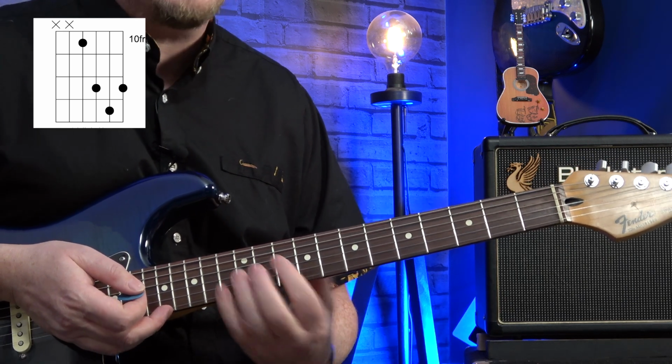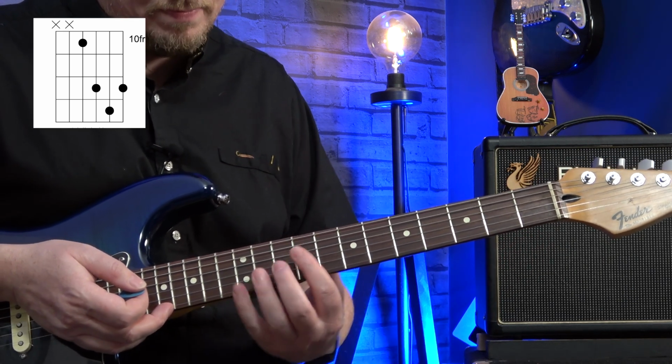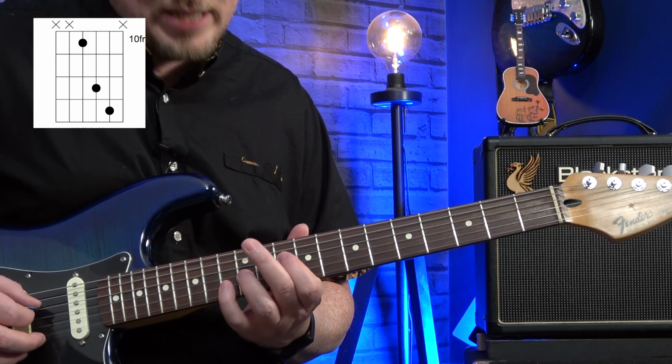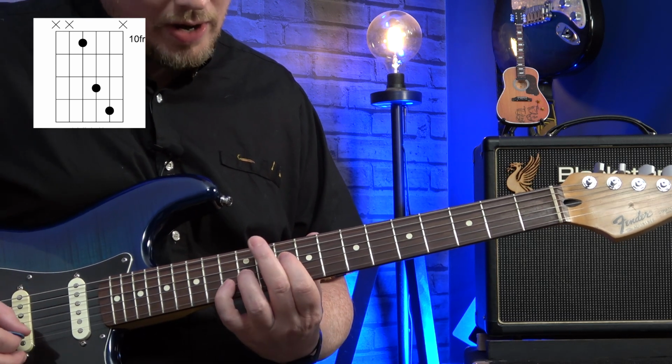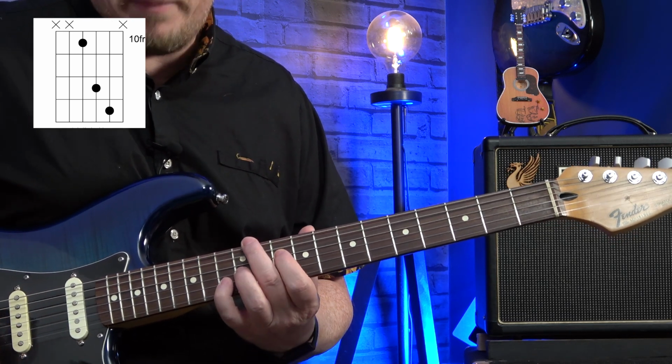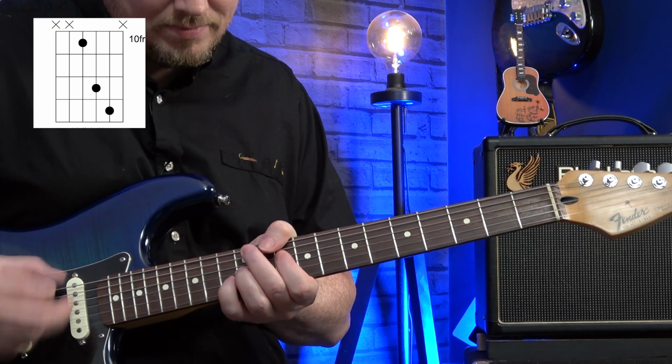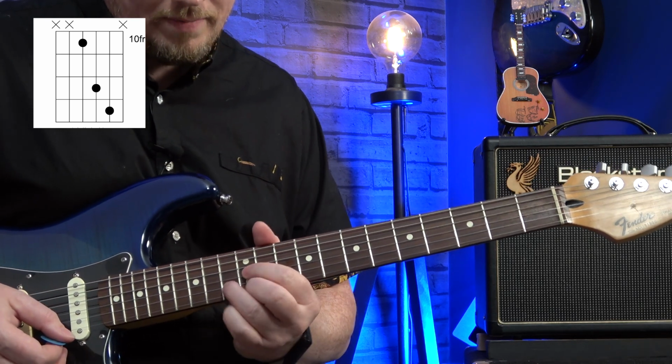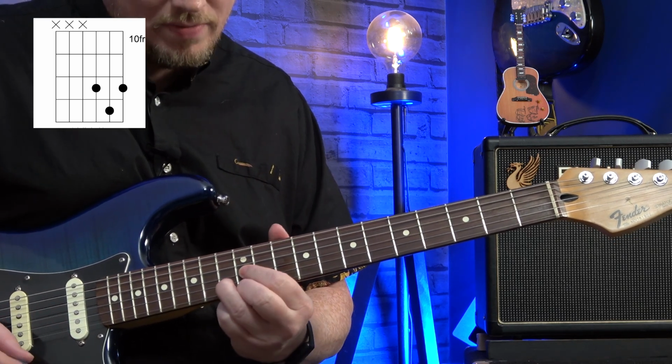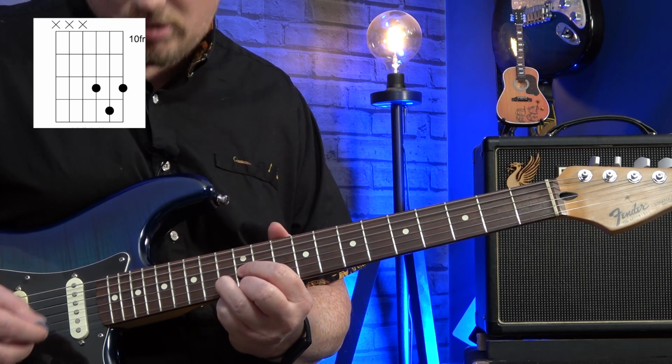If I'm playing that shape as part of some rhythm, I will tend to go for this here, where I only play the D, G, and B strings. Or possibly play it right at the top here where we play G, B, and top E strings.